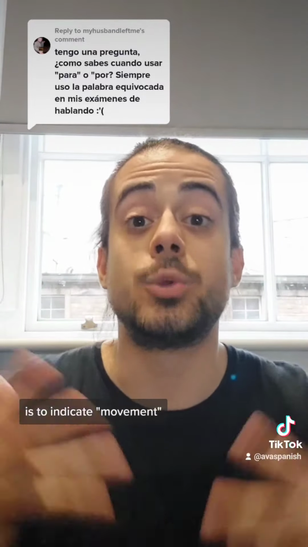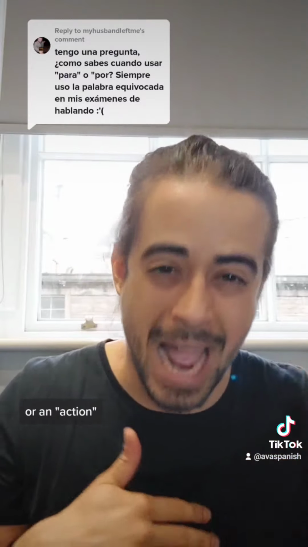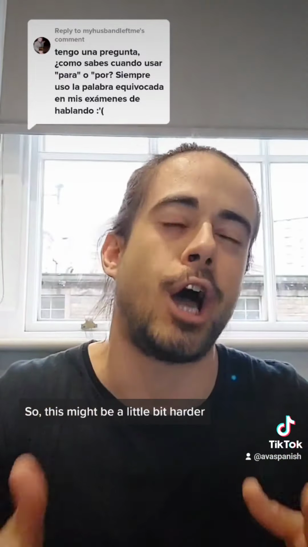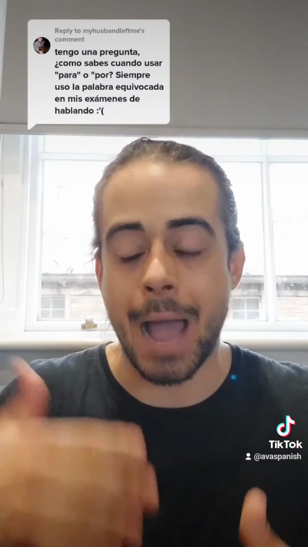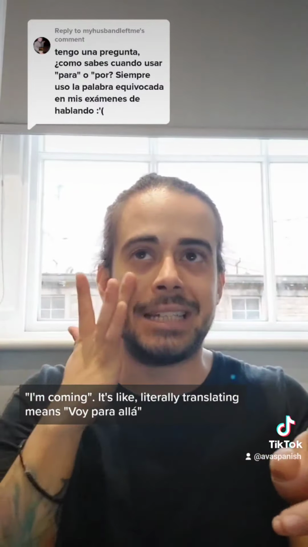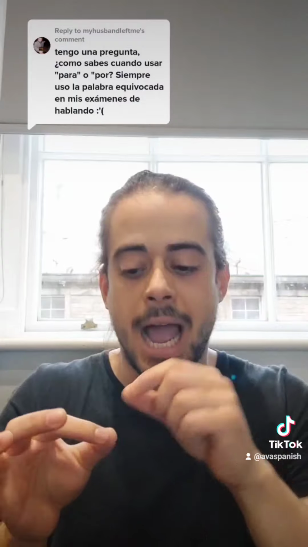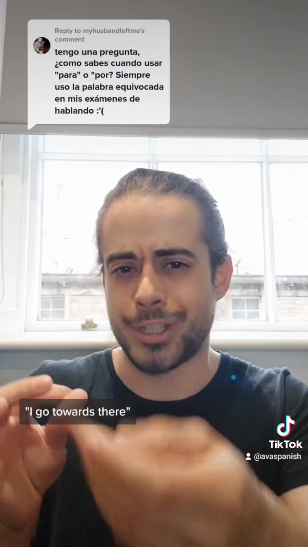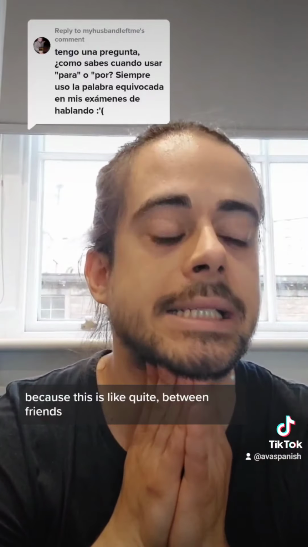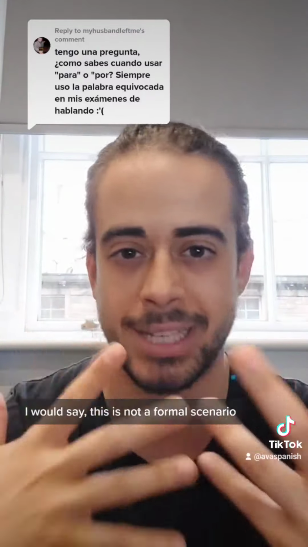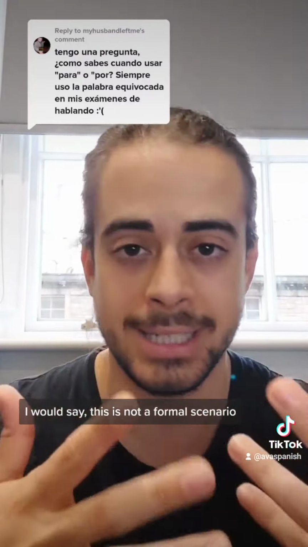The second one is to indicate movement or an action. So imagine, this a little bit harder. So imagine if I say, voy para allá. I'm coming. It's like literally translating, voy para allá means I go towards there. So let me put it in context because this is quite between friends, I would say. This is not like a formal scenario.